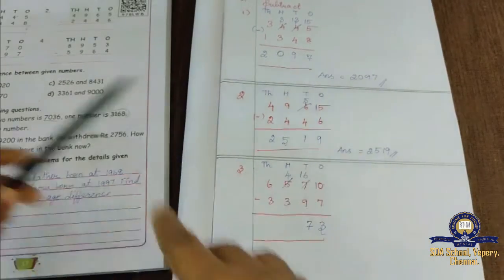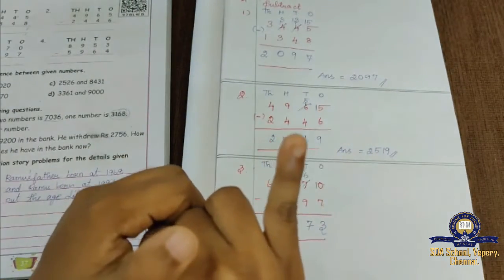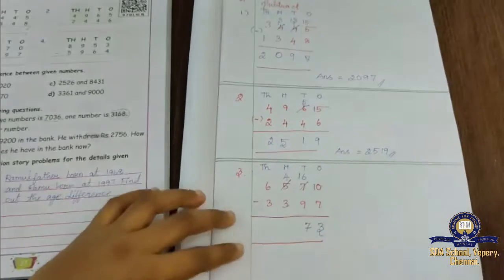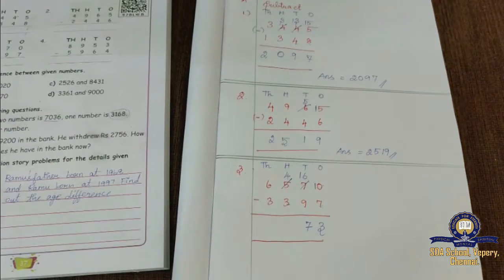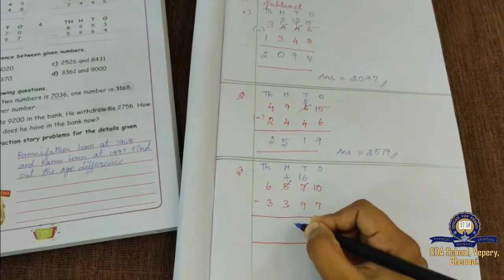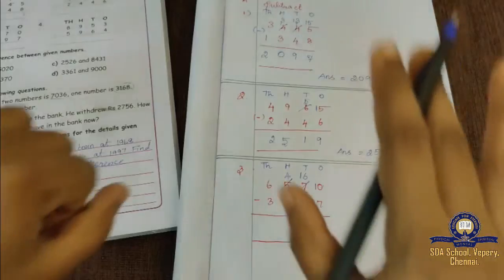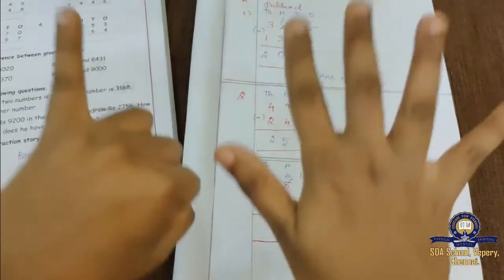So what is 4 minus 3? 4 minus 3. 1, 2, 3. What is the answer? 1 is the answer. Good. Then 6 minus 3. Take 6 fingers.